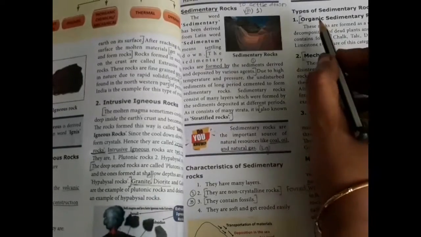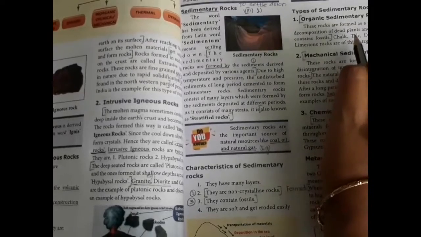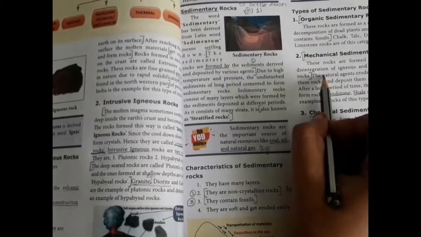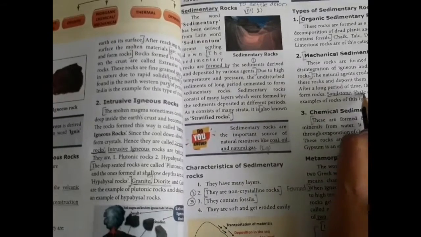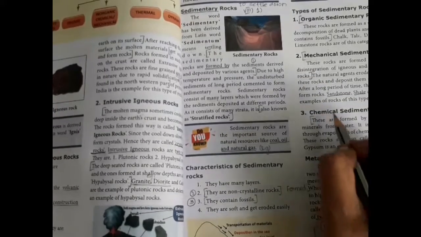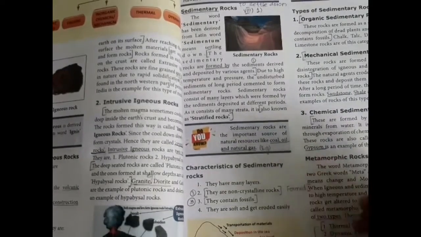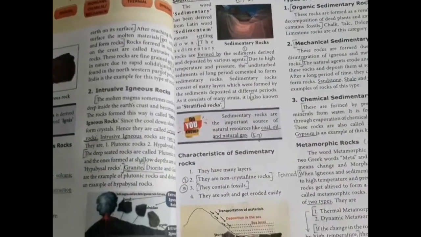What is an example of organic sedimentary rocks? Chalk, talc, dolomite and limestone. What is an example of mechanical sedimentary rocks? Sandstone, shale and clay. What is an example of chemical sedimentary rocks? Gypsum is an example.